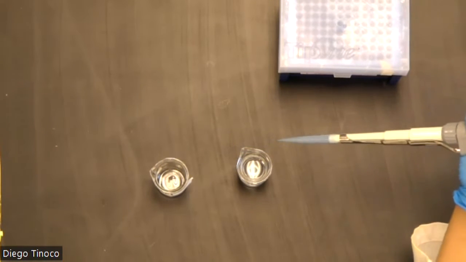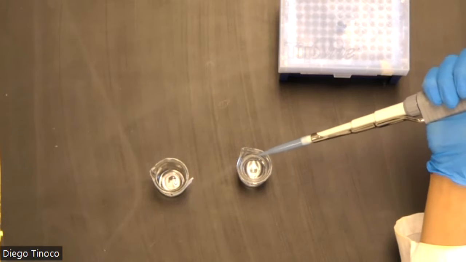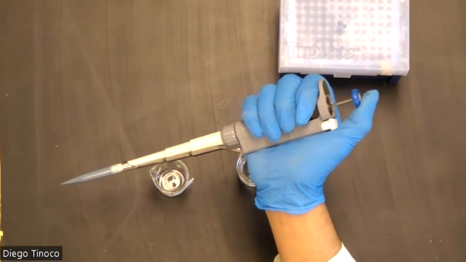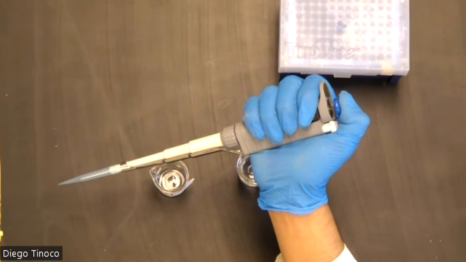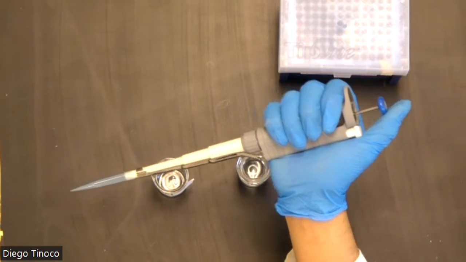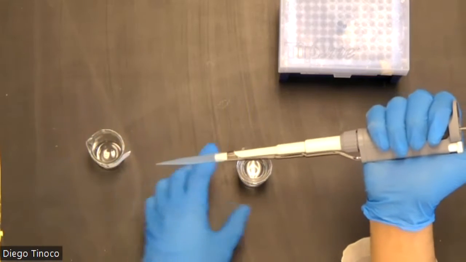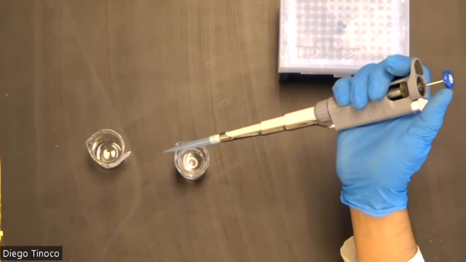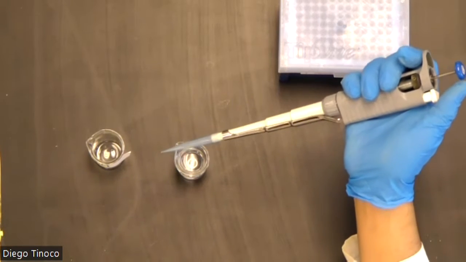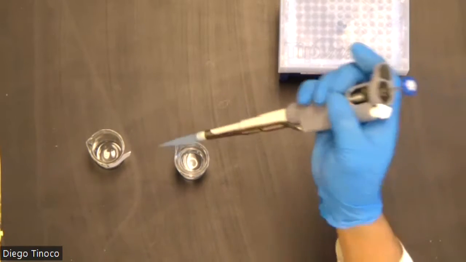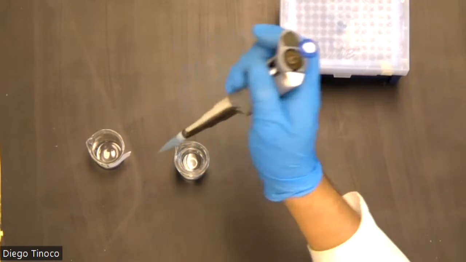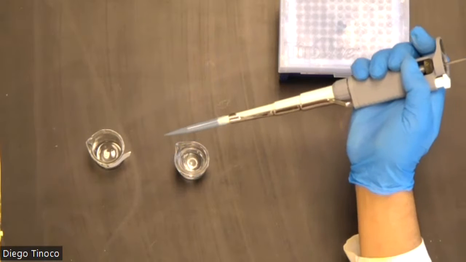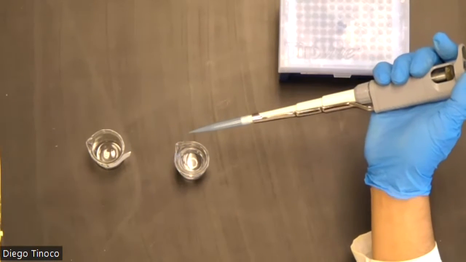Now, I will demonstrate and explain what I mean. In order to get the solution from the first flask, I will go to the first stop like this and then pull back. I do want to mention that whenever you are using the volumetric autopipette, you do not want to be holding it sideways like this. You always want to hold it upright. But for the purpose of this demonstration, so you are able to see, I will hold it sideways.